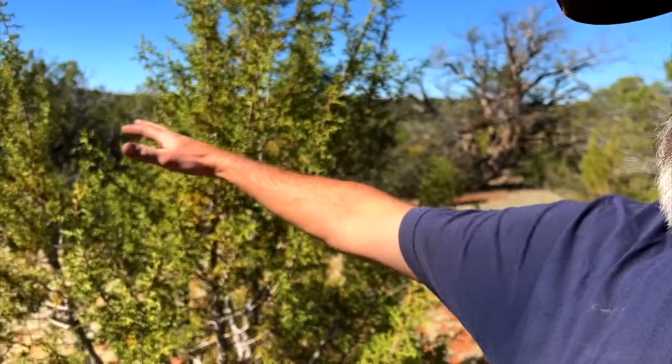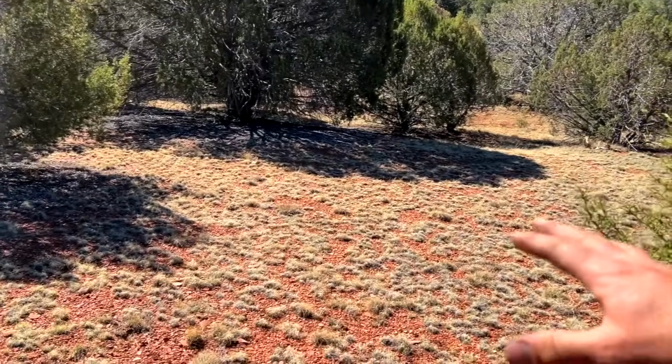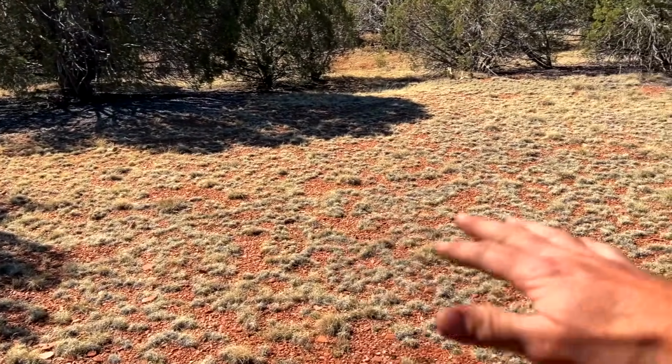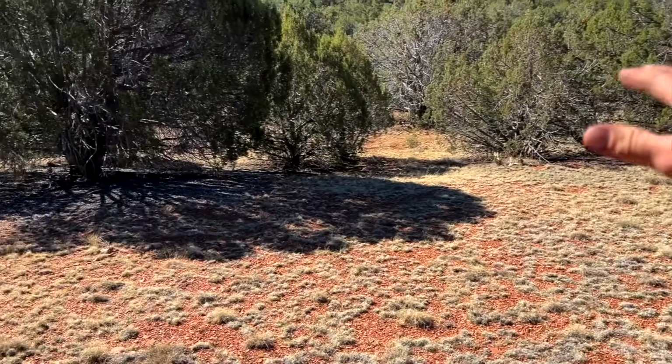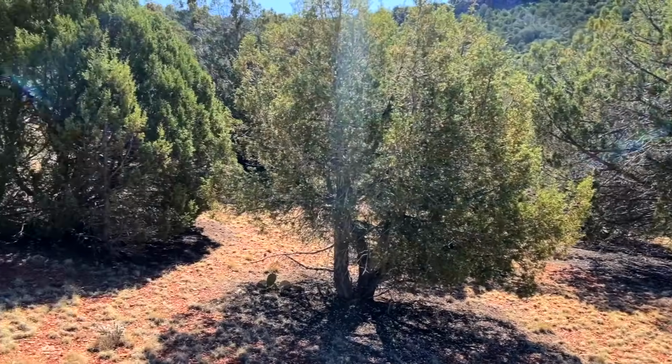And when you get so many junipers in an area like this, the tall grass, if you see here, is just nothing. It's nothing like it should be. It should be really tall. And there should be juniper trees here, but not all these juniper trees. This is way too many.